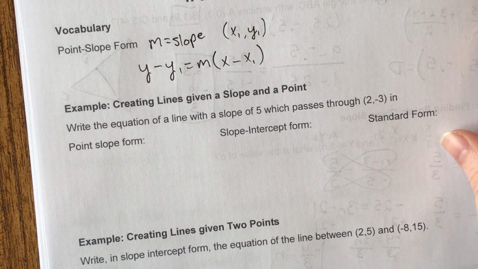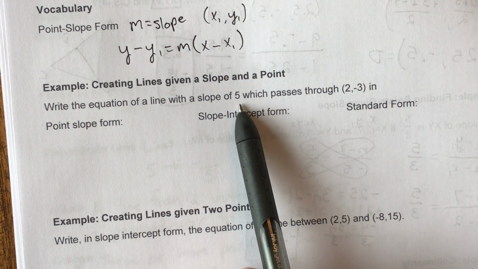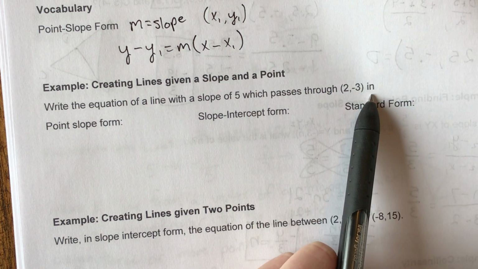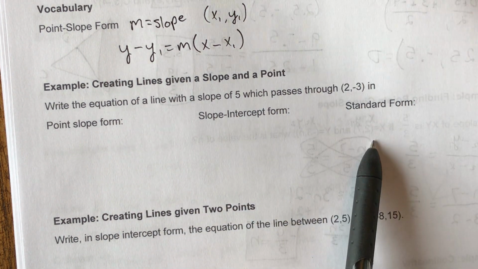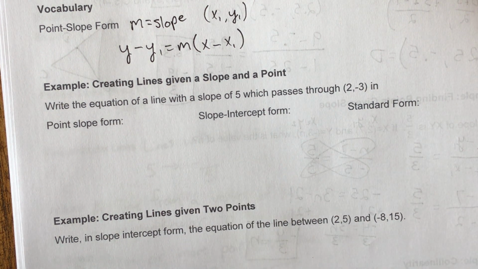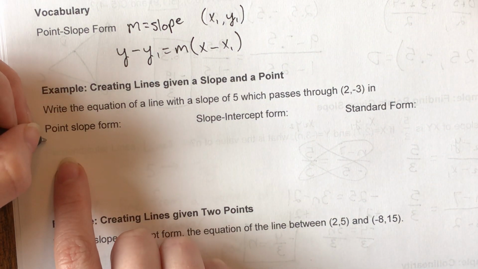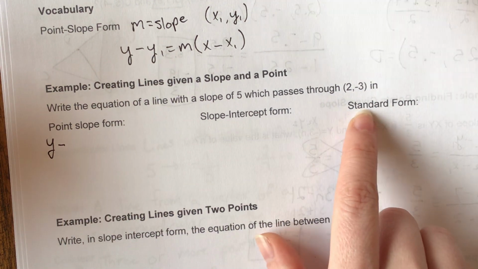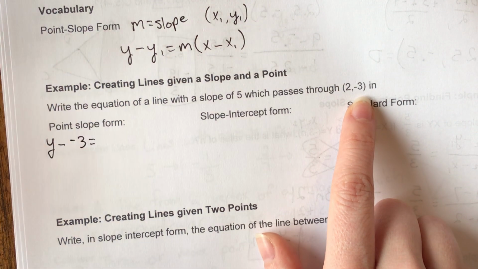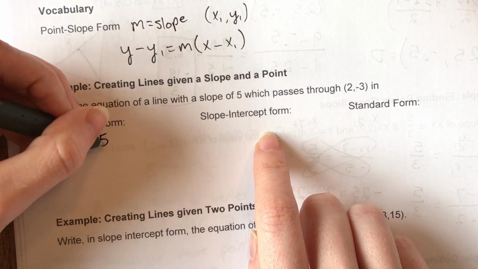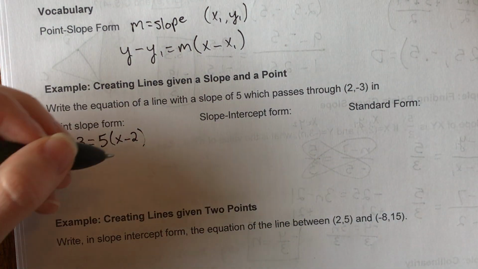So coming down here, we're going to start with this information. Write the equation of a line with a slope of 5, which passes through (2, -3). And we're going to go from point-slope form to slope-intercept form to standard form with this same information. We're going to start in point-slope form. So we're going to say, all right, that's going to be the form y minus y1. My y1 coordinate is -3, so y minus -3 equals m, my slope, which is 5, parentheses x minus x1, which is 2. So there's my point-slope form equation.